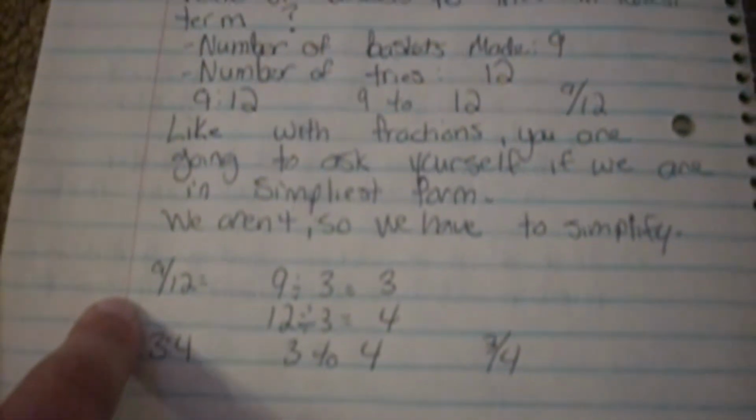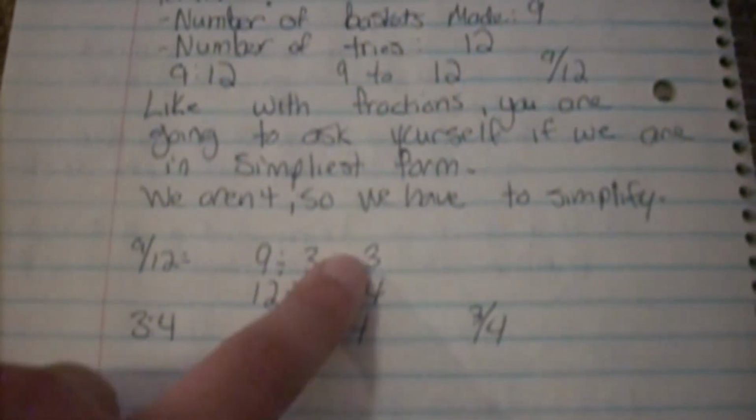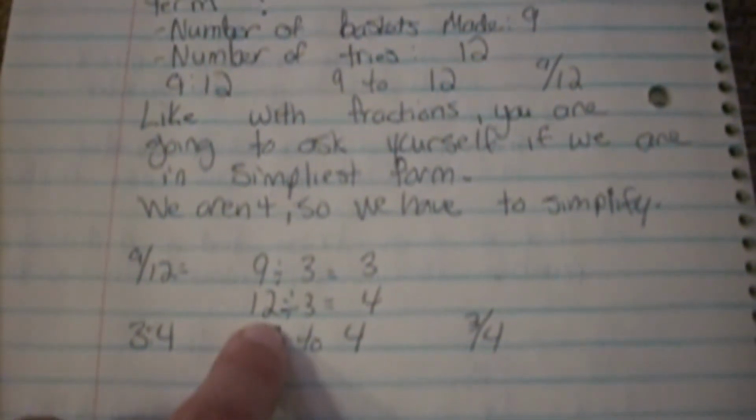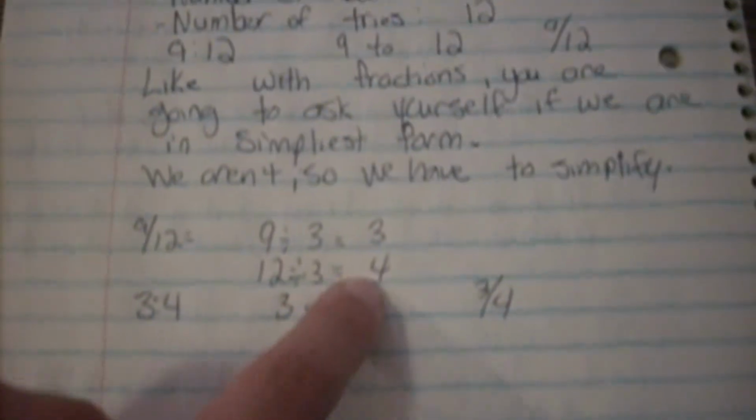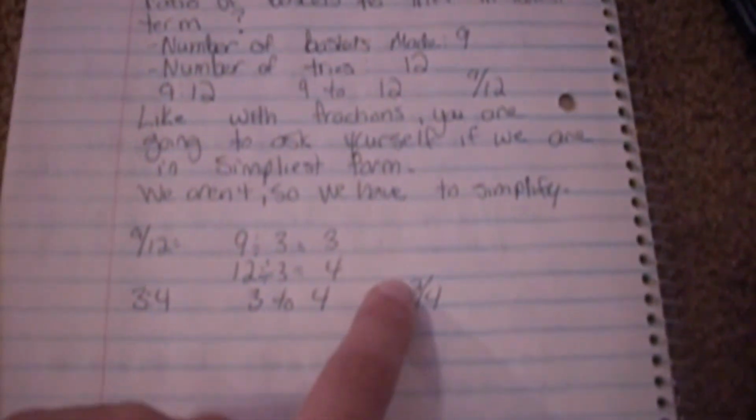So 9 over 12, our greatest common factor is 3. We're going to divide 9 by 3 to get 3, and 12 by 3 to get 4. So in simplest form, it's going to be 3 colon 4, 3 to 4, and then 3 over 4. Again, you only need one way, but I'm showing you all 3 so you know what it looks like. Pick the way that works best for you.